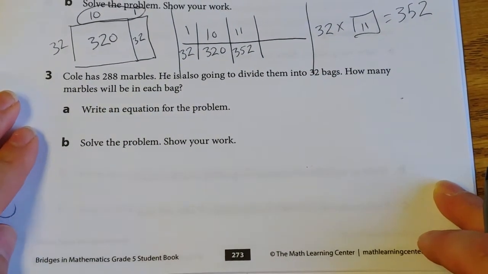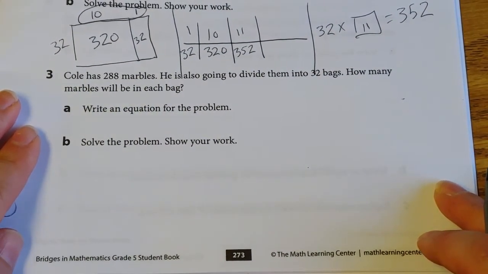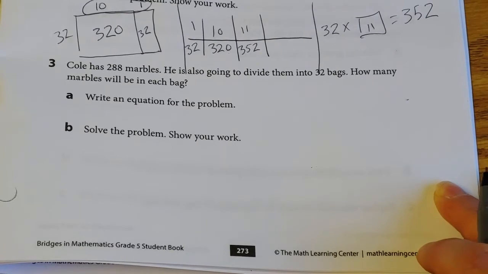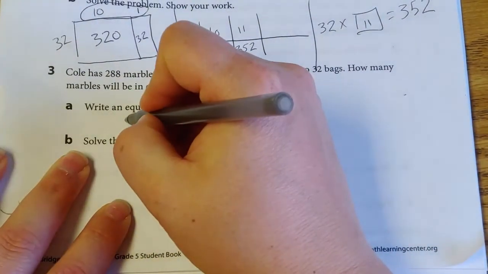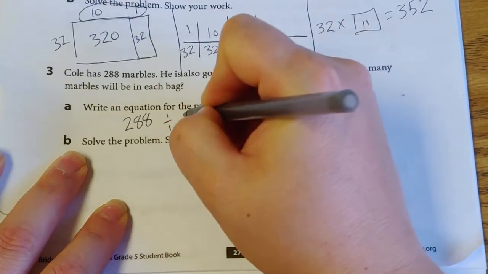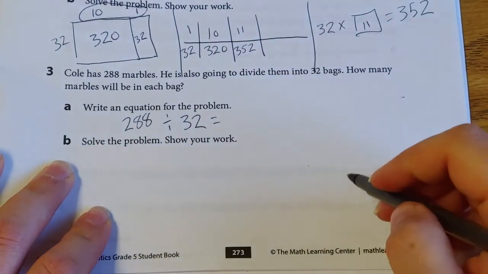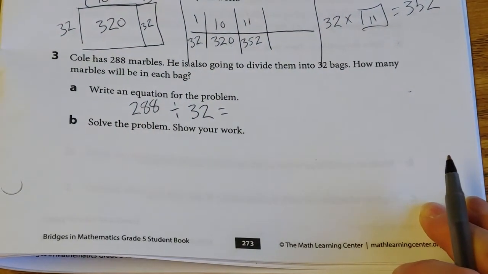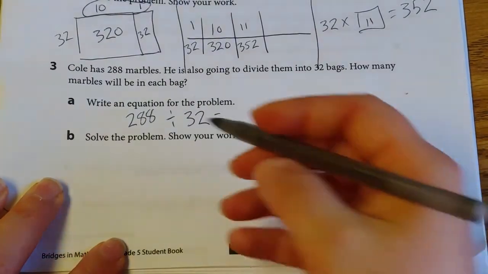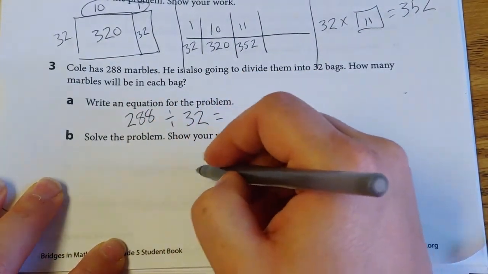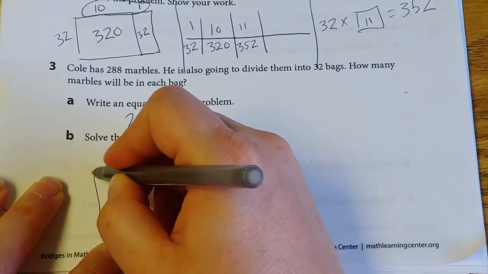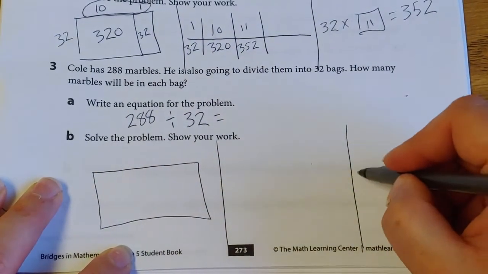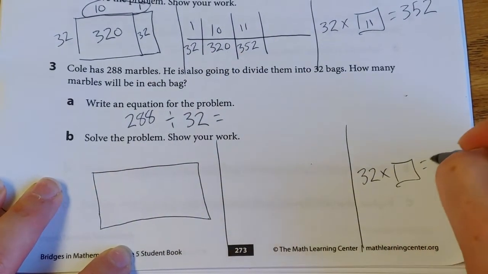Last one. Cole has 288 marbles. He is also going to divide them into 32 bags. How many marbles will be in each bag? Give me an equation. Things divided into groups. And now pick a way to solve it. You've got your ratio or your area model: 32 times what equals 288.